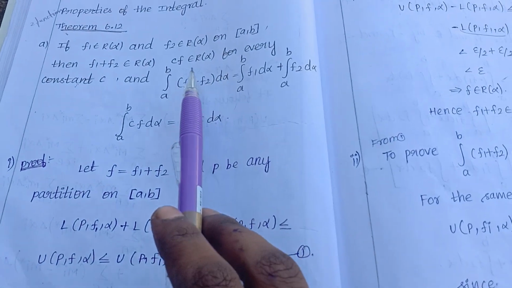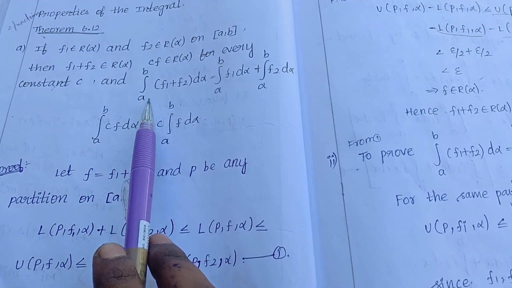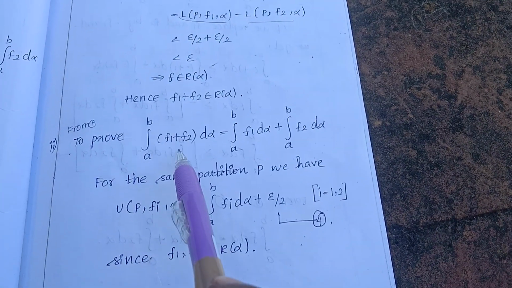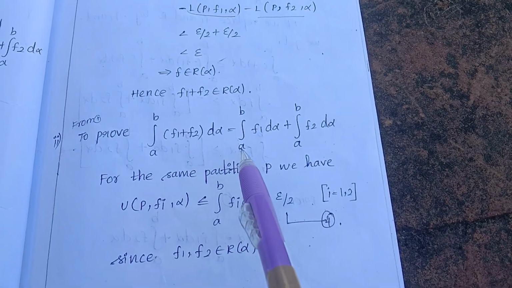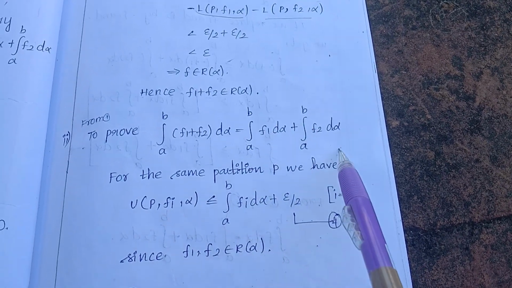We proved that f1 and f2 belong to R of alpha. Then we have to prove the integral term. The integral term means the integral from a to b of f1 plus f2 d alpha equals the integral from a to b of f1 d alpha plus the integral from a to b of f2 d alpha.